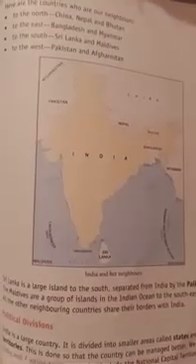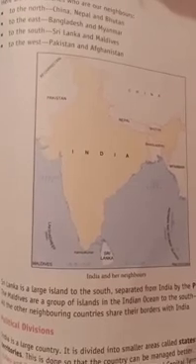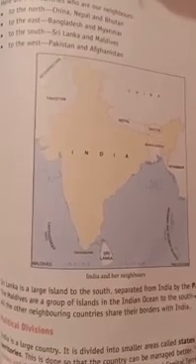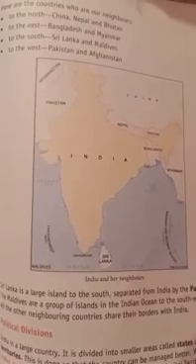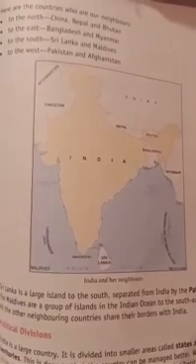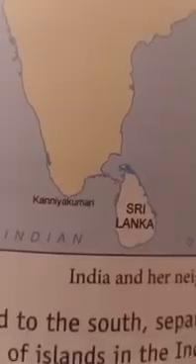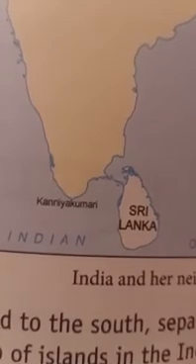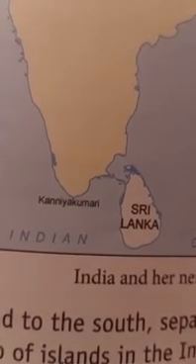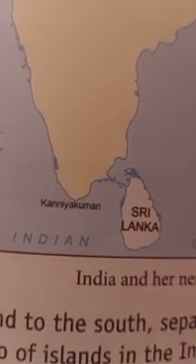And it is said that Sri Lanka is the largest island to the south, separated from India by the Palk Strait. This Sri Lanka that lies to the south part of India, it is a large island and it is located in the middle of the ocean and connected by the Palk Strait. So to know what a Palk Strait is, look here, okay? You will see a small line here. This is called the Palk Strait.